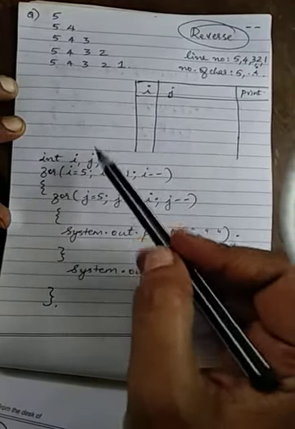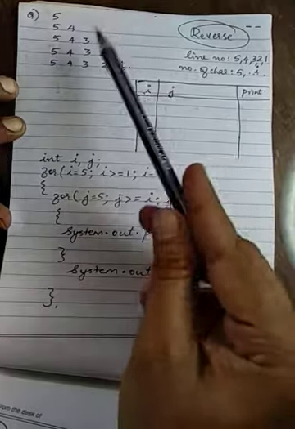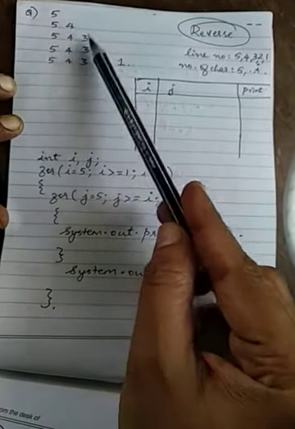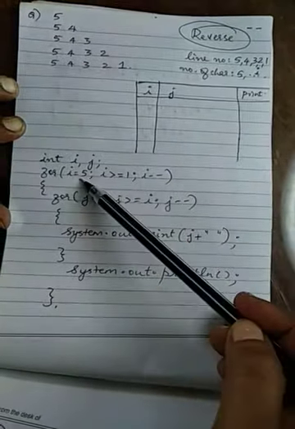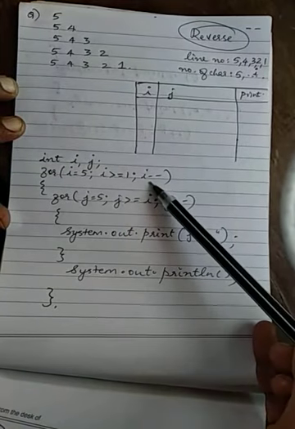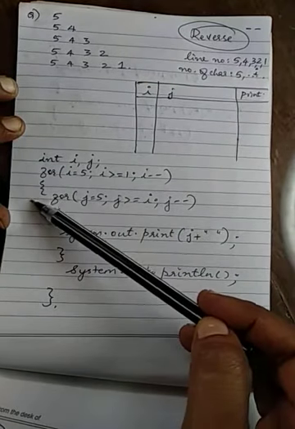Look here, I denotes the number of lines. Here we are starting from the fifth line on: fifth, fourth, third, second and first. So I equal to 5, I greater than or equal to 1, I minus minus. Inside that we are starting the inner loop.